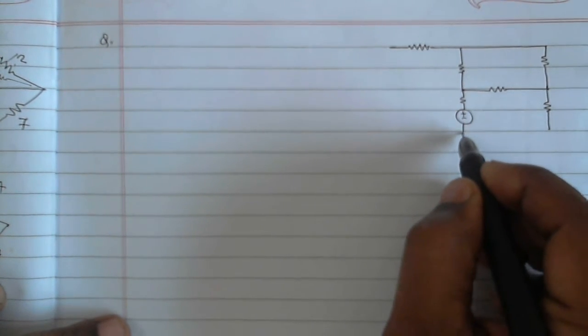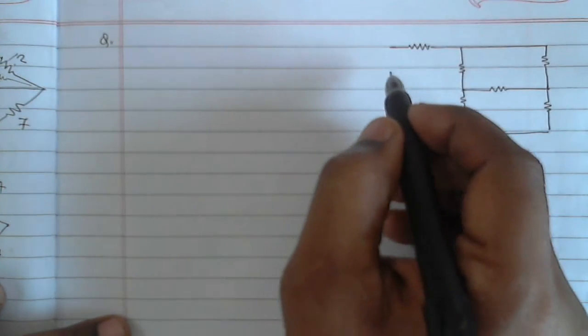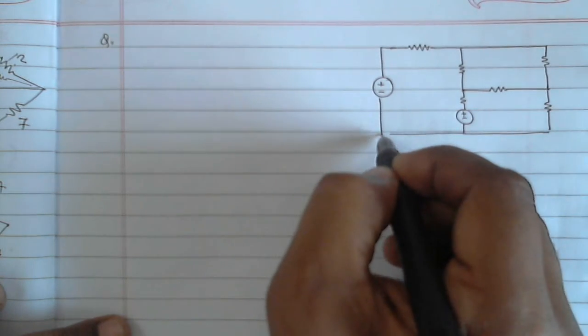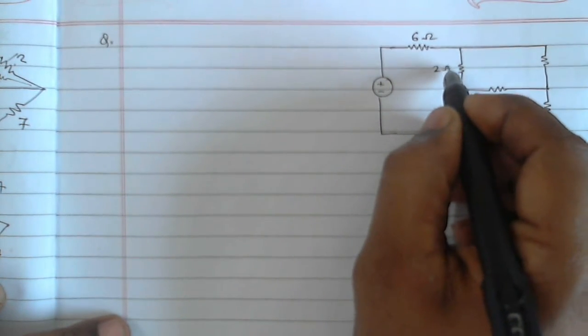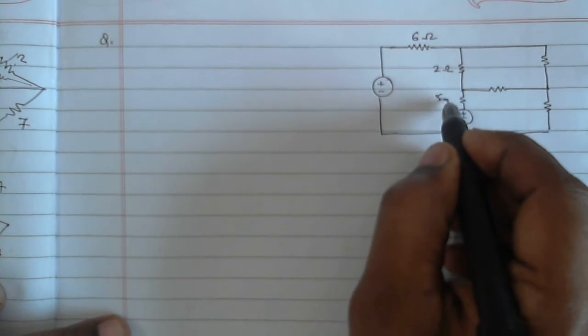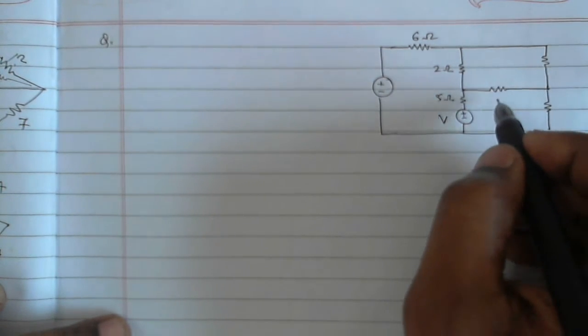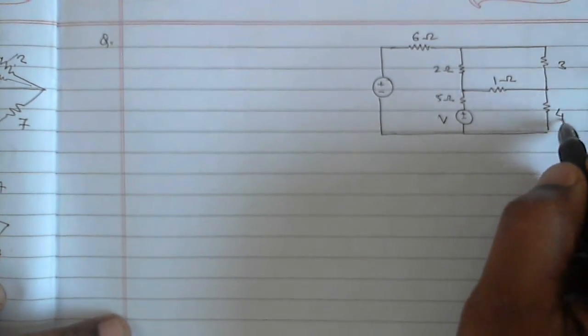Okay, now this is the circuit. 6 ohm, 2 ohm, 5 ohm. This is voltage V, which is not given. 1 ohm, 3 ohm, 4 ohm.